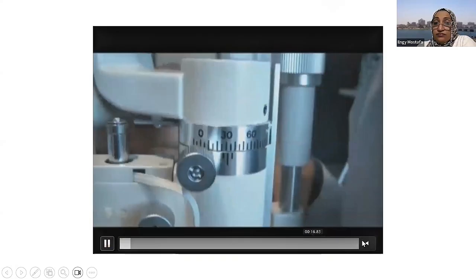tear film in the diffuse examination, and then you can examine the lids and the lid margins, looking for blepharitis. You can see the openings of the meibomian glands, like the pouting of the meibomian glands, and even see that they are inspissated and blocked by dry secretions.